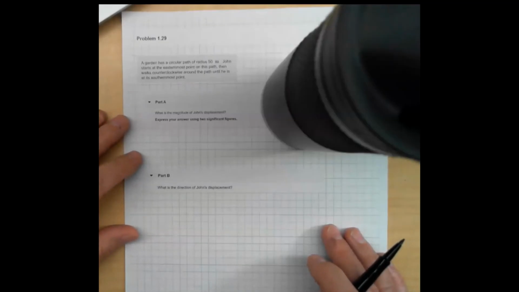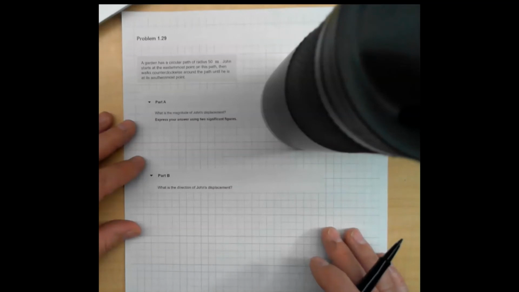Problem 129. A garden has a circular path of radius 50 meters. Yours may be different. John starts at the easternmost point on this path, then walks counterclockwise around the path until he is at its southernmost point. I knew my coffee mug would come in handy.